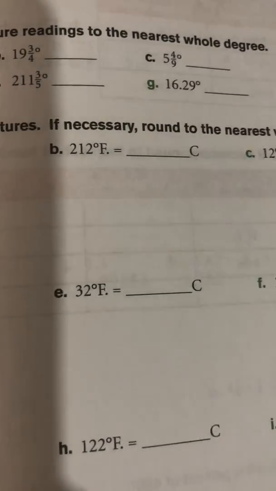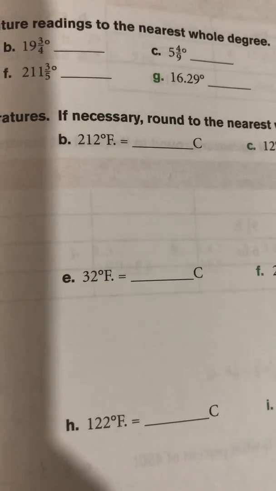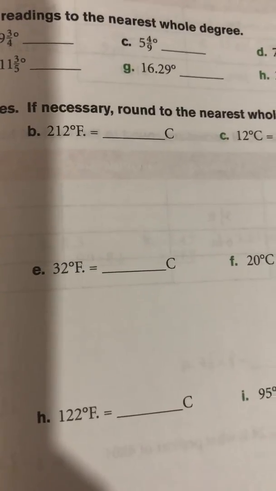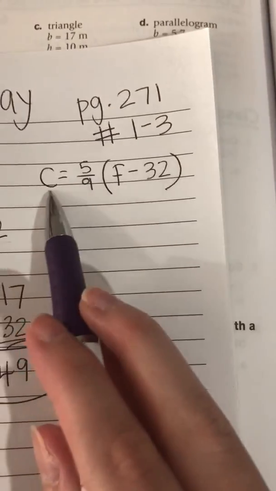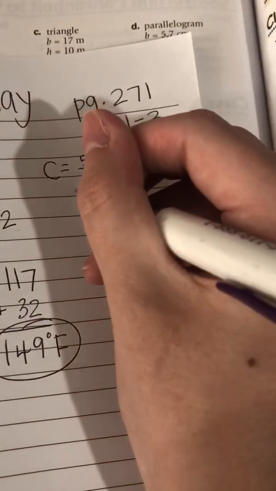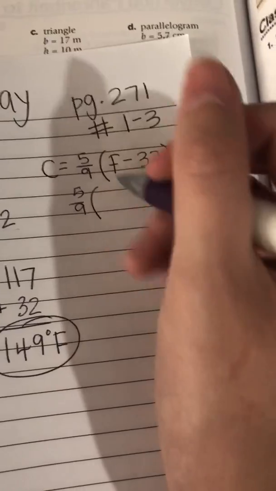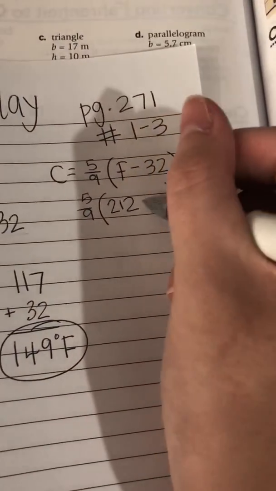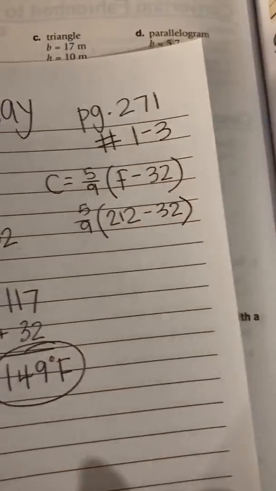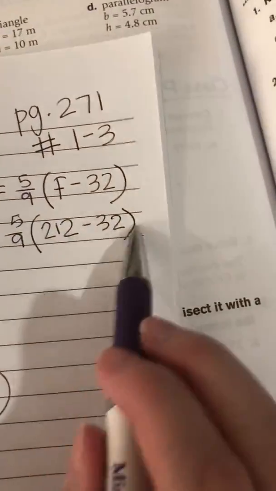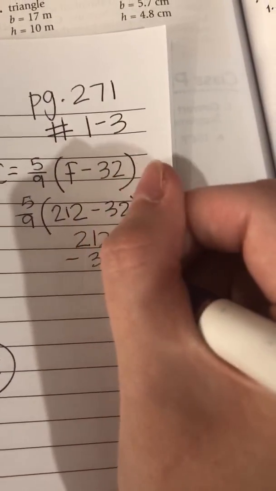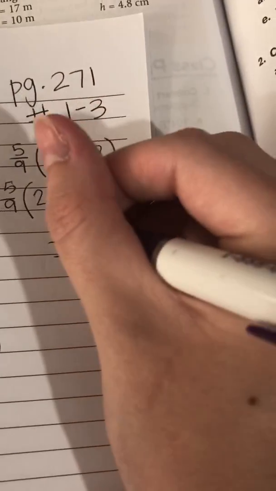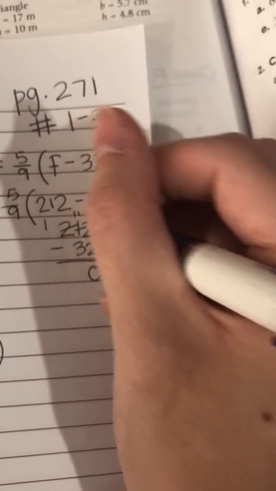All right, now let's look at B. 212 degrees Fahrenheit equals what degree Celsius? Okay, I'm going to use this formula because they gave me Fahrenheit and I'm looking for Celsius. Okay, so I have 5/9. Fahrenheit was 212 degrees. All right, now I'm going to subtract first because it's inside the parentheses. 2 minus 2 is 0. Can't do 1 minus 3, so I borrow. 11 minus 3 is 8. Bring down my 1.